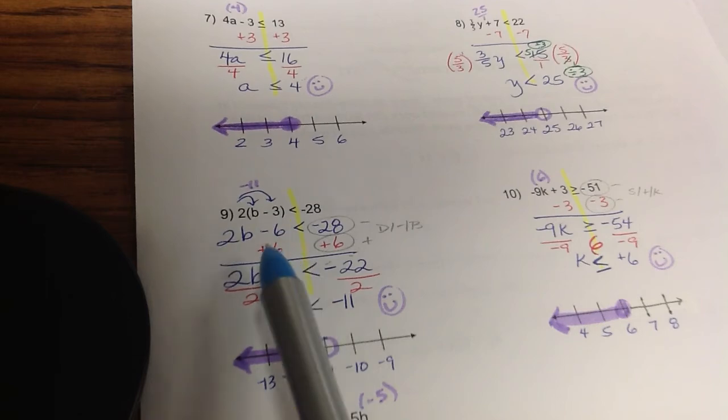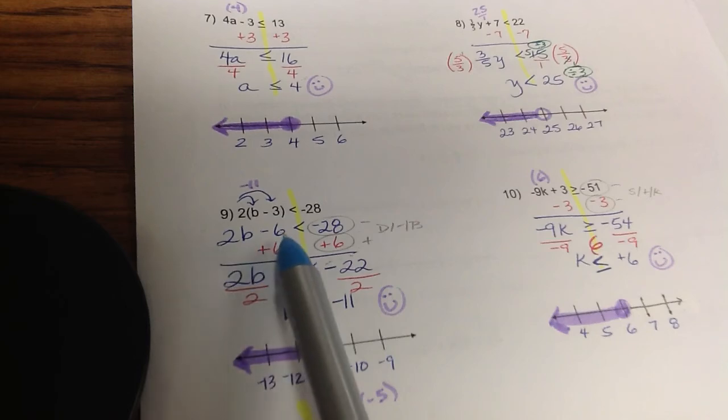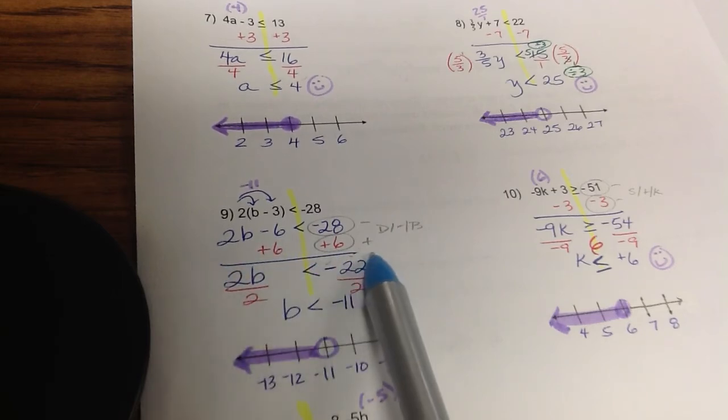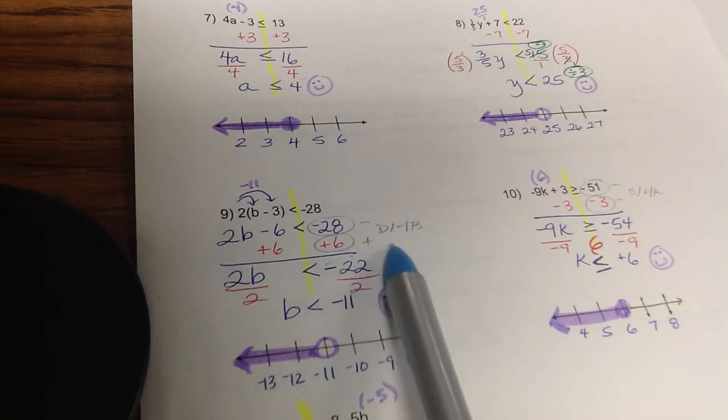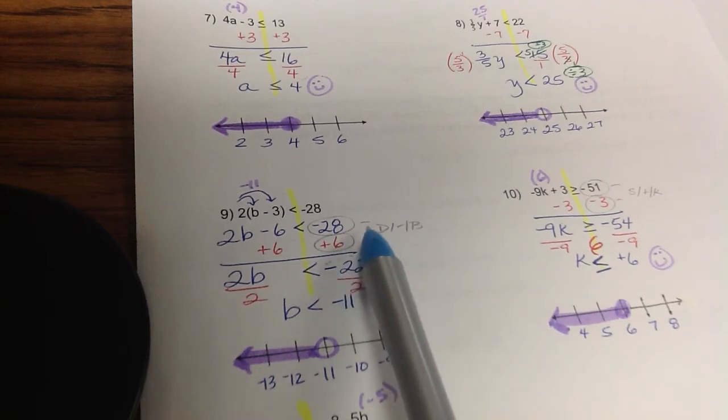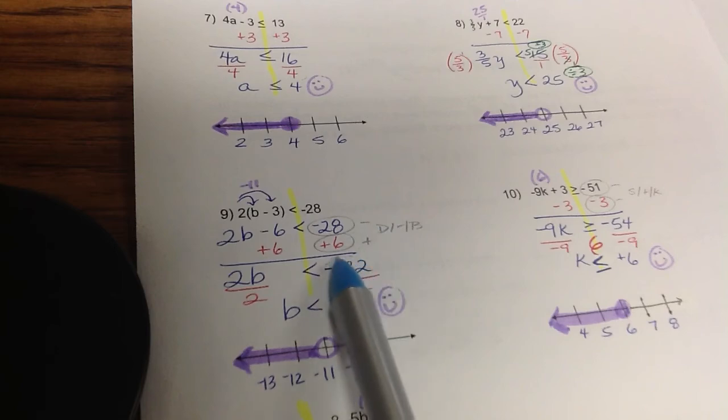Next, what are they doing to the variable b? Well, they're multiplying by 2 and they're subtracting 6, but we always undo addition and subtraction first. It's like the top layer of the cake. So we add 6 on both sides, put frosting. These are 2 different signs, so we're going to use our rule different, subtract bigger. 28 minus 6 is 22. We bring the sign of the team that has the most players, the negatives in this case, down.